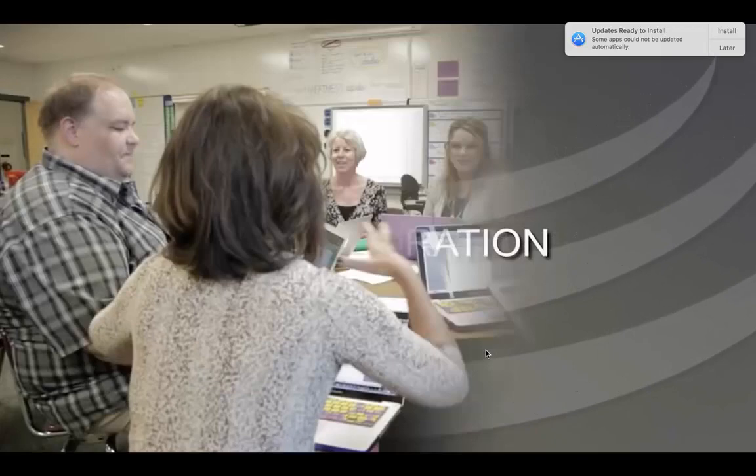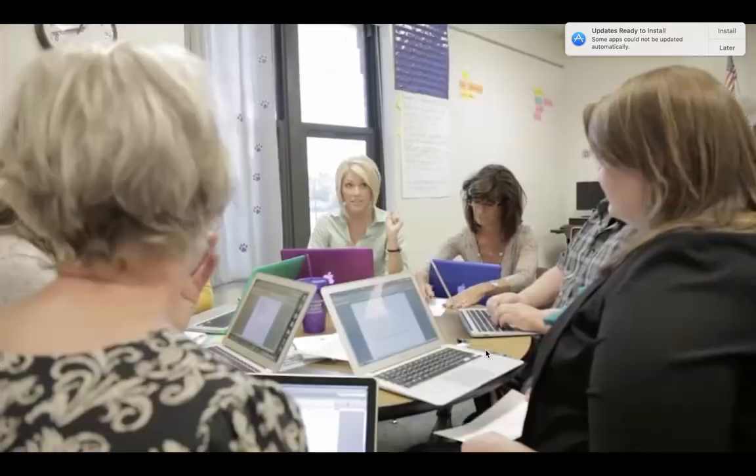We do a lot of collaboration as a grade level team and vertical teams also, which is across multiple grade levels. Before we do anything, we spend a lot of time talking about it and researching it and trying to come up with what is our purpose for this, and is this going to meet our needs?